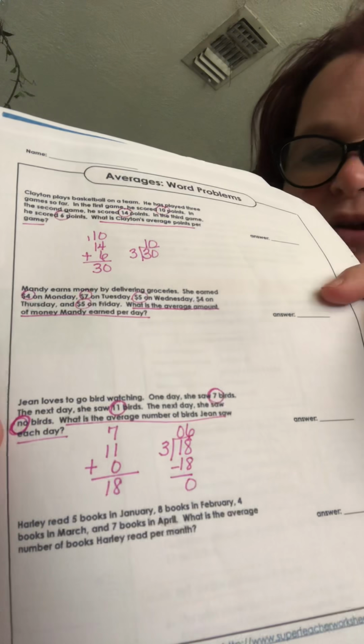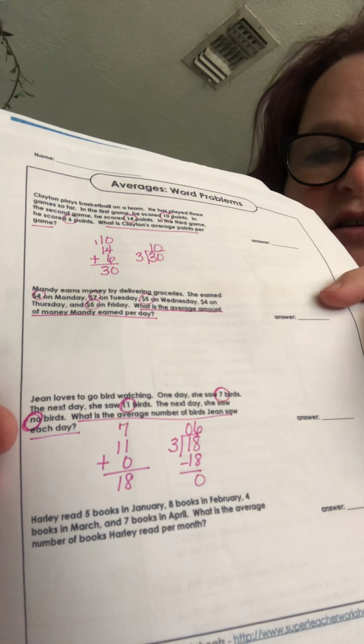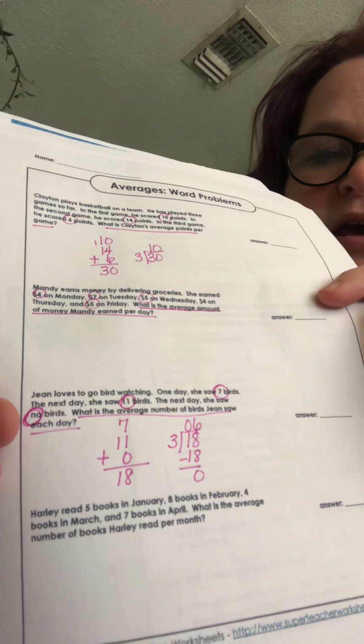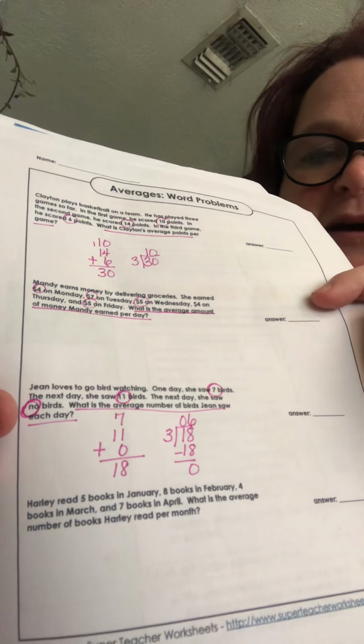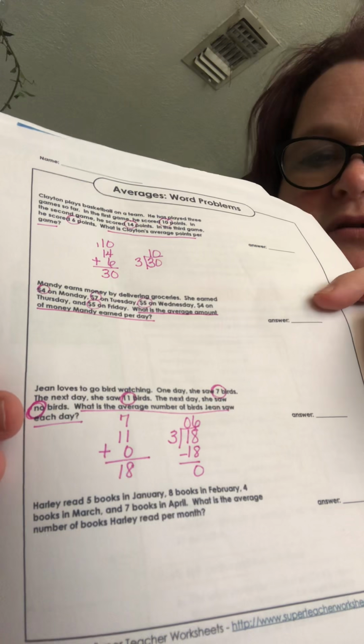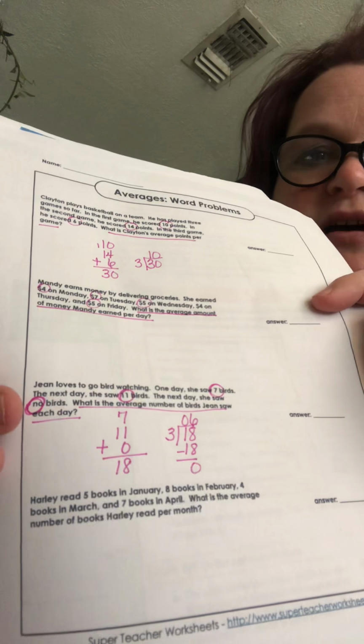But do you see how we couldn't just leave the 0 out? We had to use it or it would mess up the average. Because if we took 18 divided by 2 and just left out the 0, our answer would be 9. That means she saw 9 birds on 2 days, and that's not true. Okay, last one. Haley read 5 books in January, 8 books in February, 4 books in March, and 7 books in April. What is the average number of books Haley read per month?